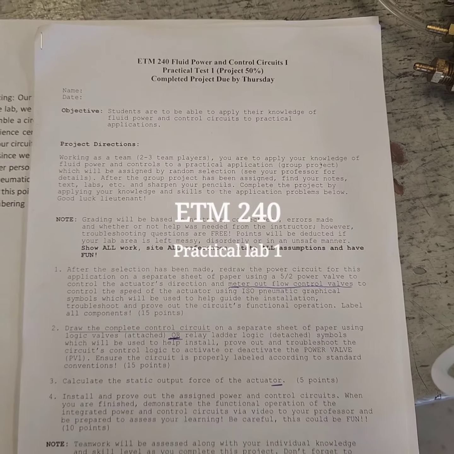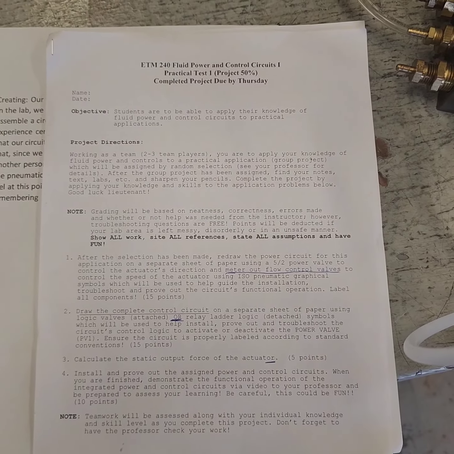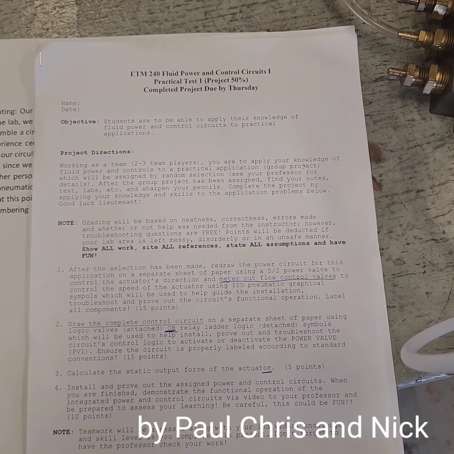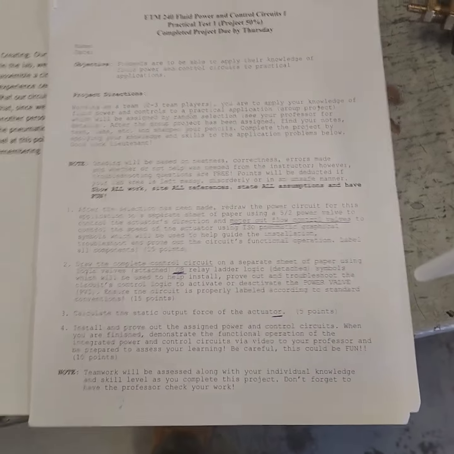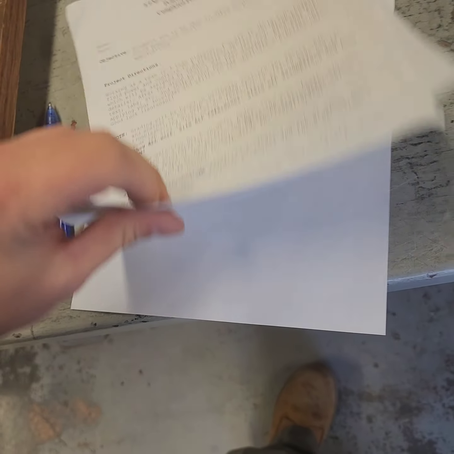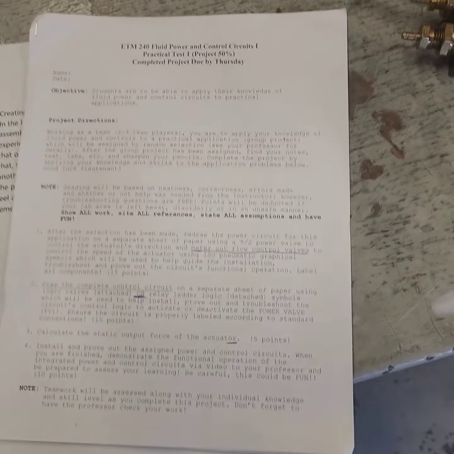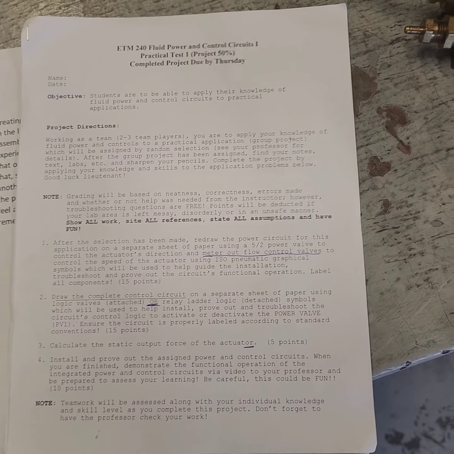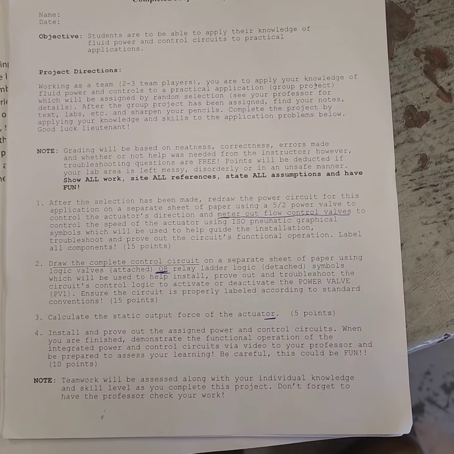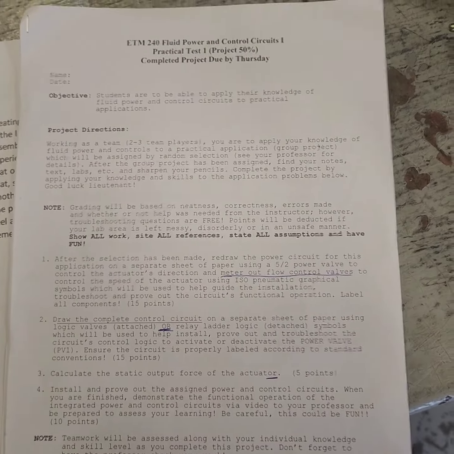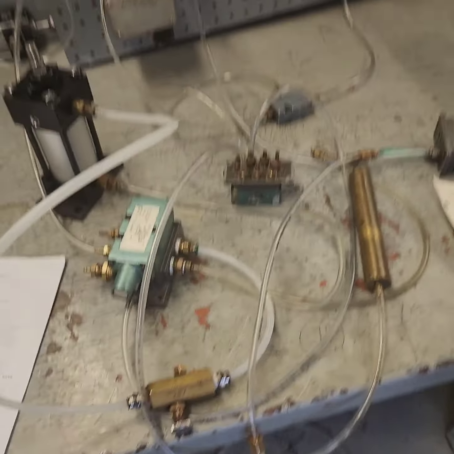Welcome to ETM 240 Practical Lab 1 with Chris, Nick, and Paul. We were asked to build a circuit and demonstrate it, as well as make the diagram and label it and calculate the output force. So we're going to go through that with you now.